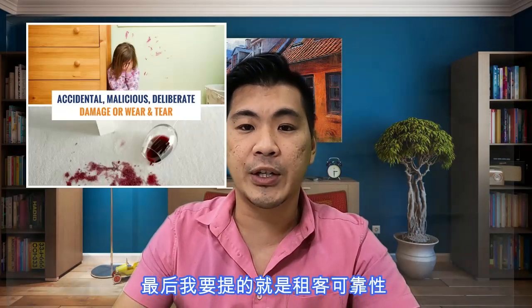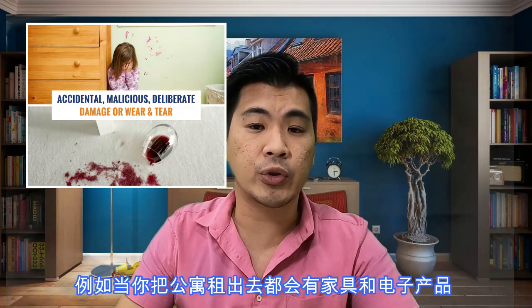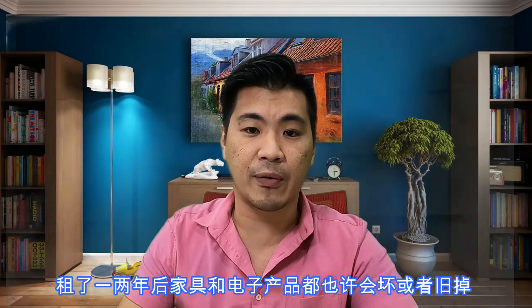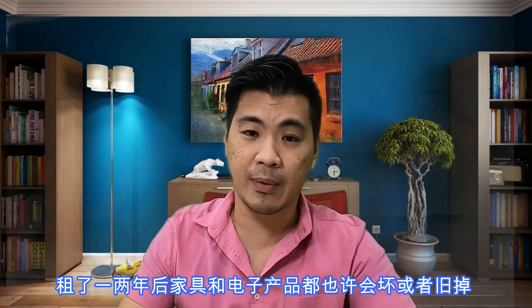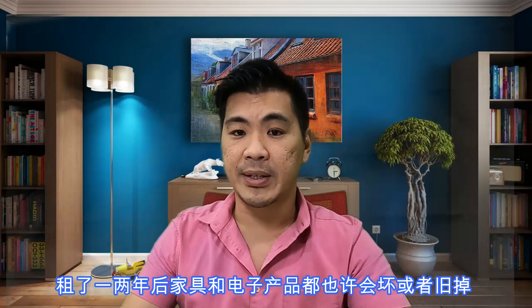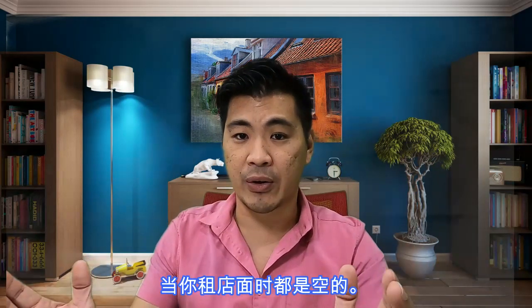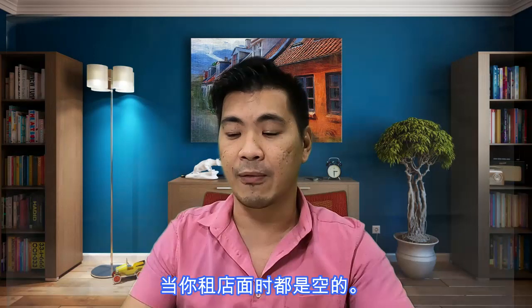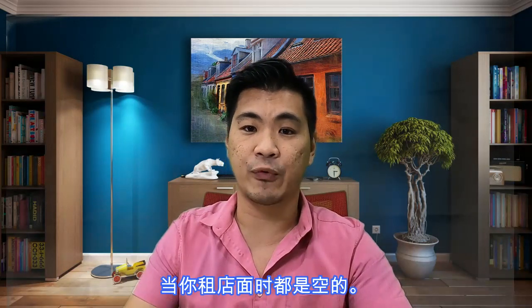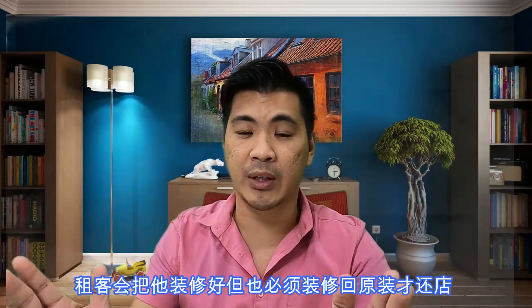One last factor I'd like to talk about is tenant accountability. For residential properties, for example your condo, you rent out your property with furniture and electrical goods. So after 1-2 years of renting out to your tenant, you might find your furniture to be dirty, and some of your electrical goods spoiled. But for commercial titles, you basically rent your unit empty, a bare unit. So your tenant will come in and spend lots of money renovating the place, for example a restaurant. But before they move out, they have to demolish everything and reinstate it to the original spec from the moment they rented from you.